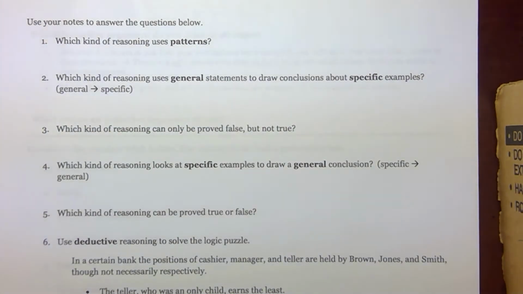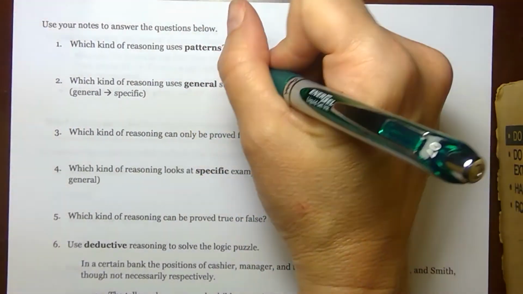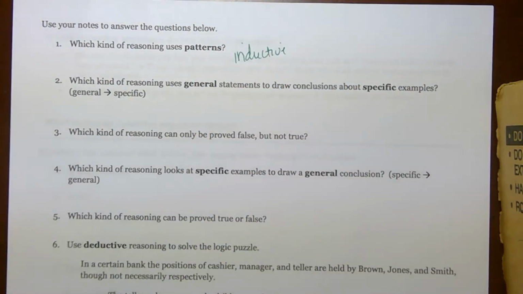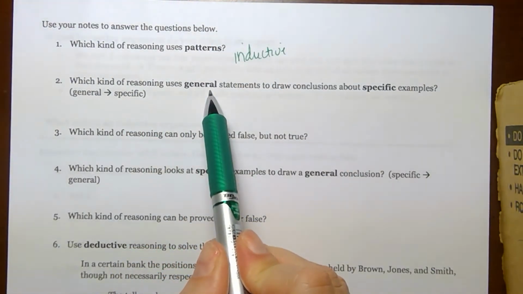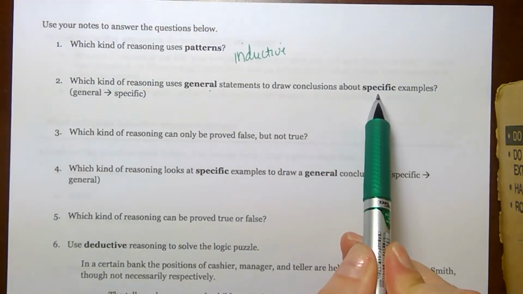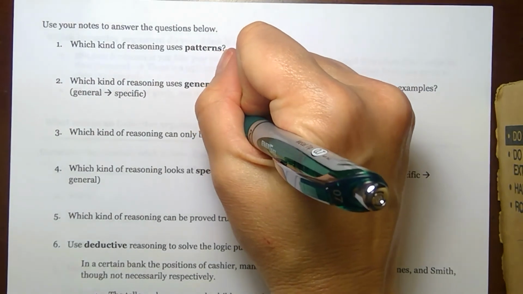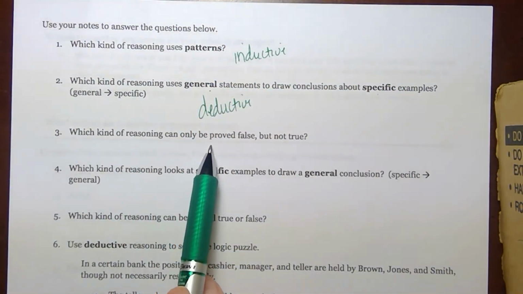When I'm using patterns, patterns are specific examples. So inductive reasoning uses patterns. Which kind of reasoning uses general statements to help me draw specific conclusions? General to specific is deductive. What kind of reasoning can only be proved false?